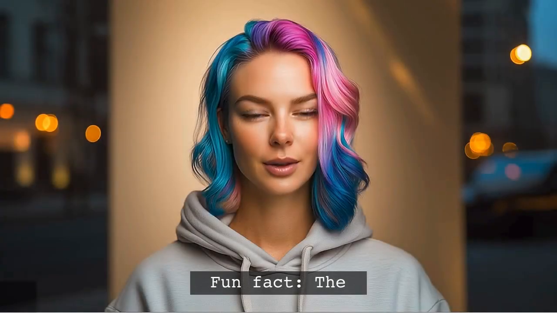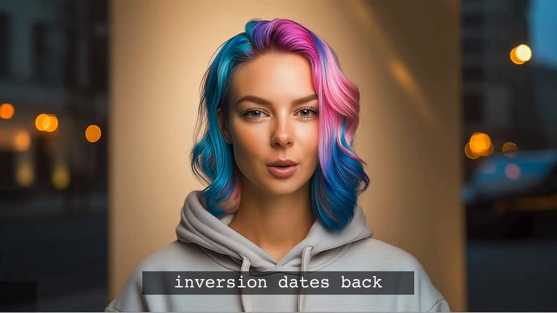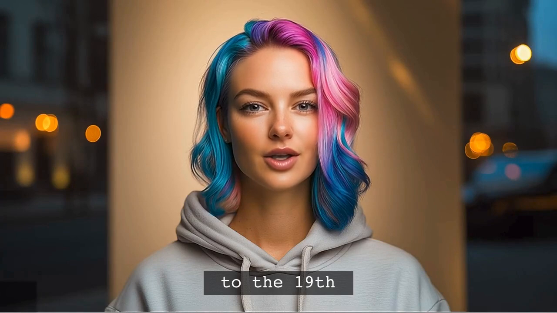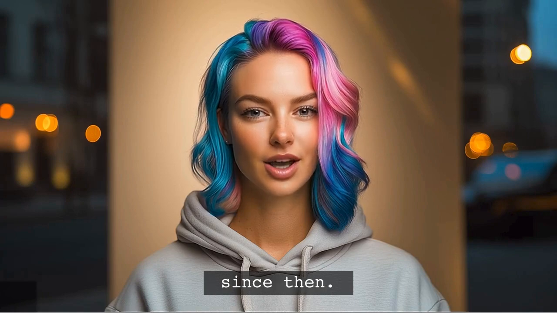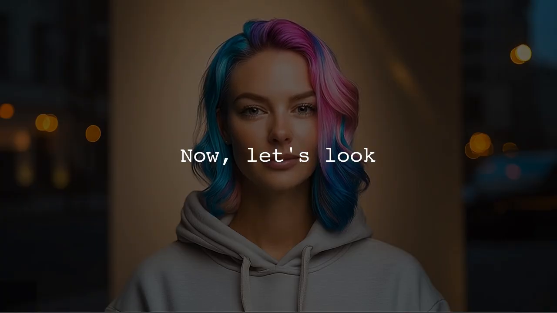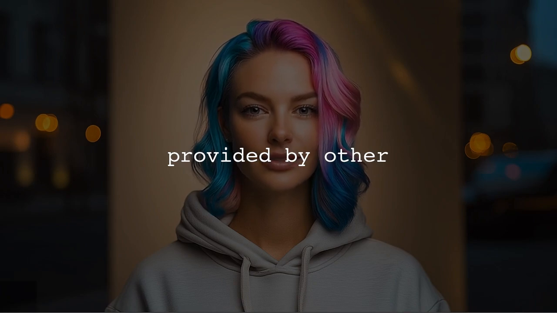Fun fact, did you know that the concept of matrix inversion dates back to the 19th century? Matrices have come a long way since then, and now we can manipulate them with just a few lines of code. Now, let's look at the answers provided by other users.